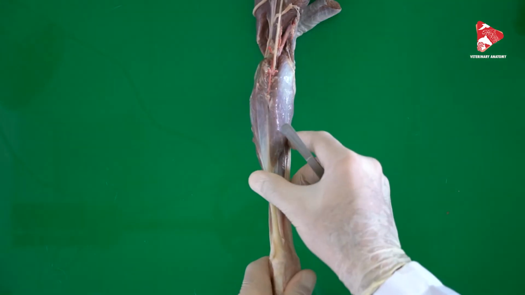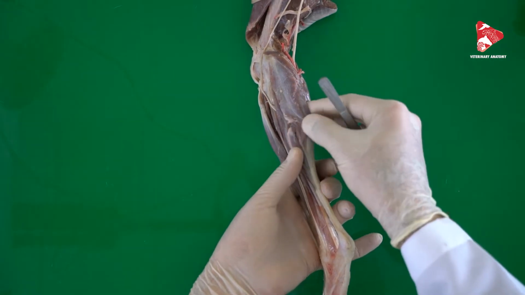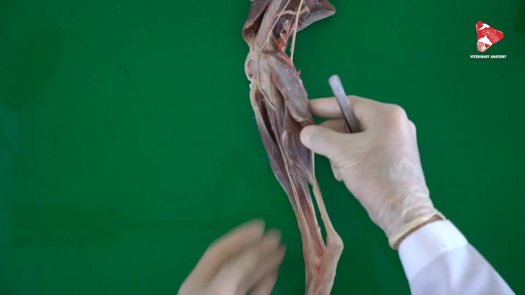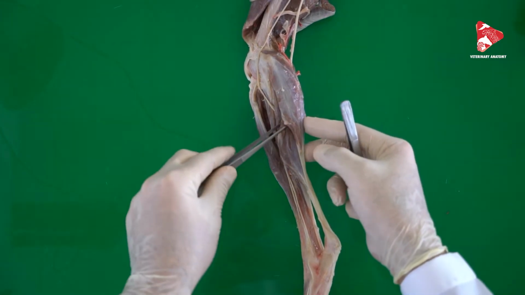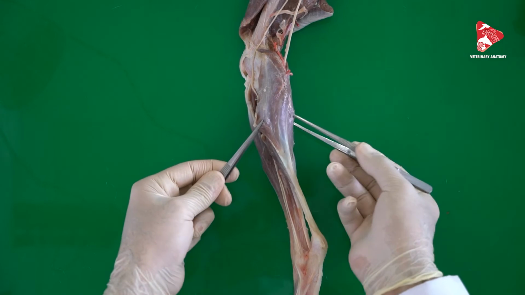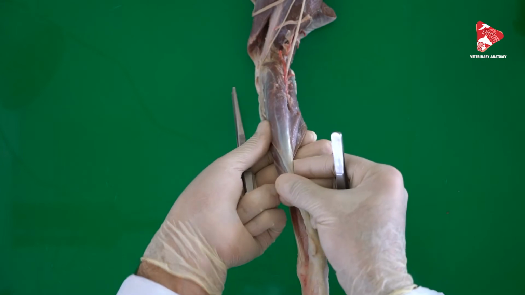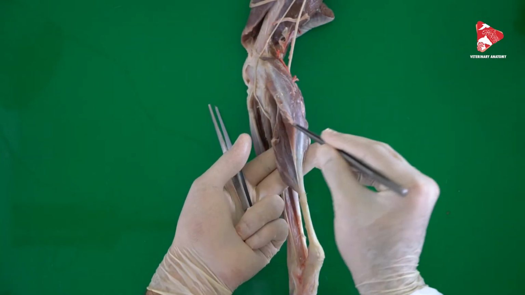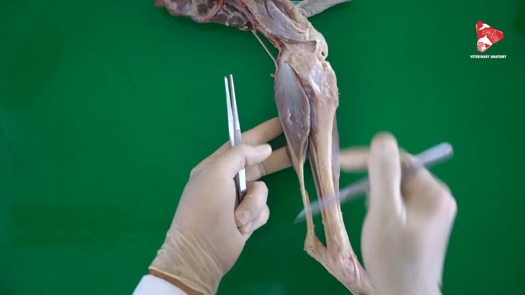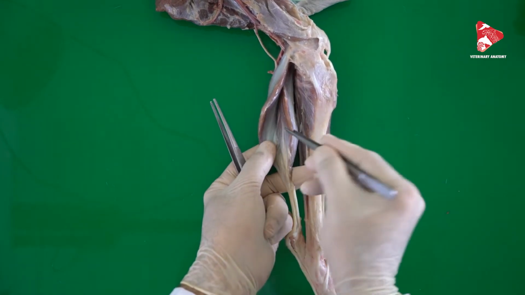Okay, now the next muscle which we are going to describe and talk about is the superficial digital flexor muscle, known as SDF. Actually, in this case here, you will find the superficial digital flexor muscle located just between the two heads of the gastrocnemius muscle. So normally they are somehow like one muscle, but of course if you dissect them, you will find that the superficial digital flexor muscle is located just between the two heads of the gastrocnemius muscle.